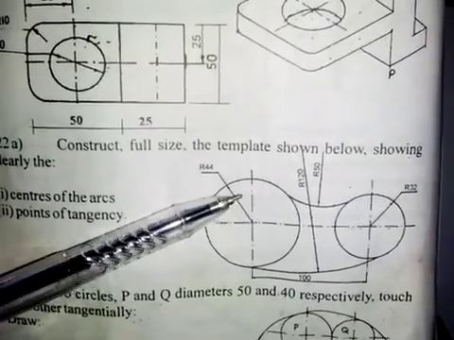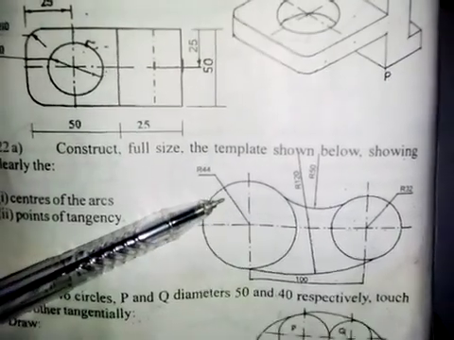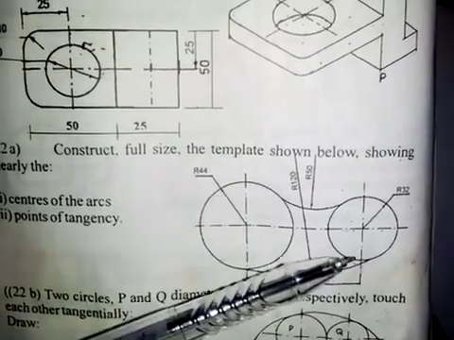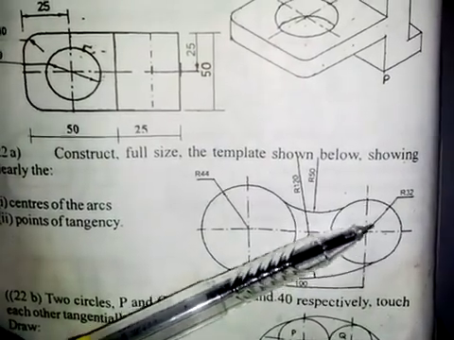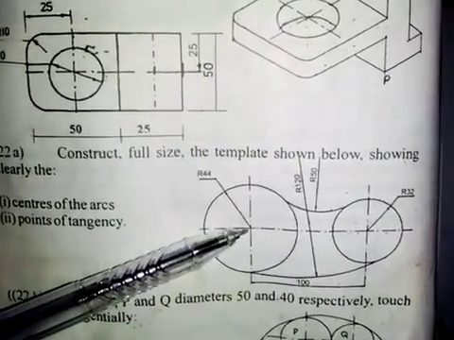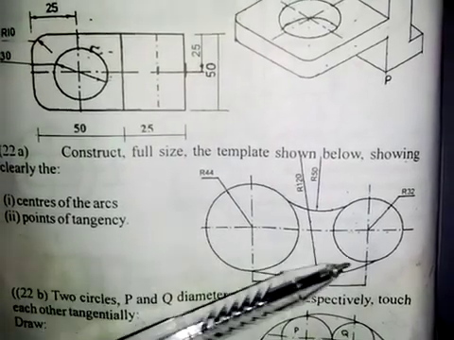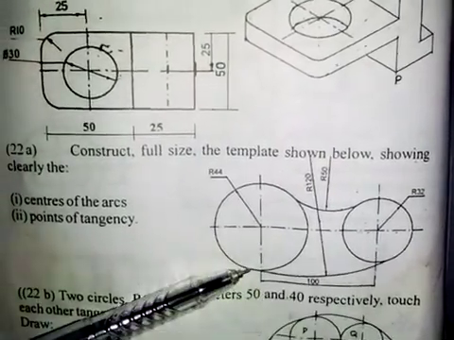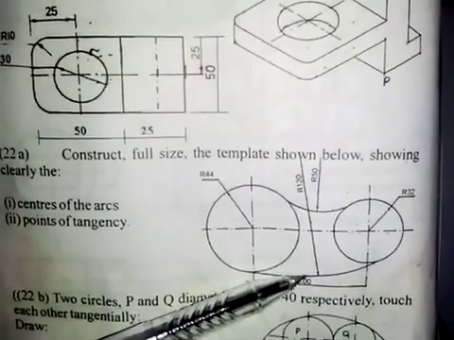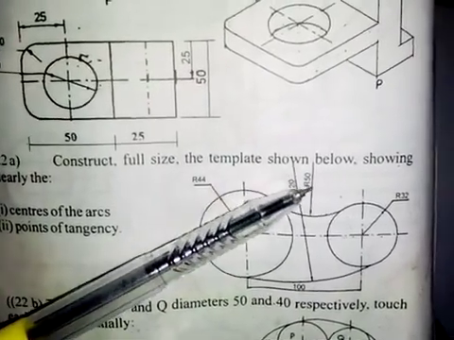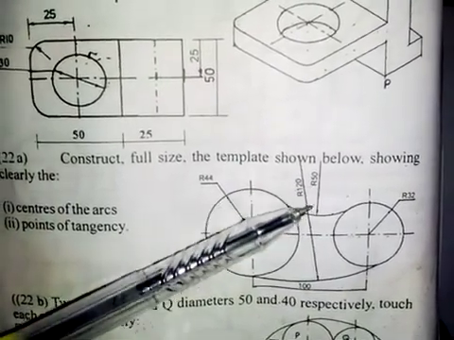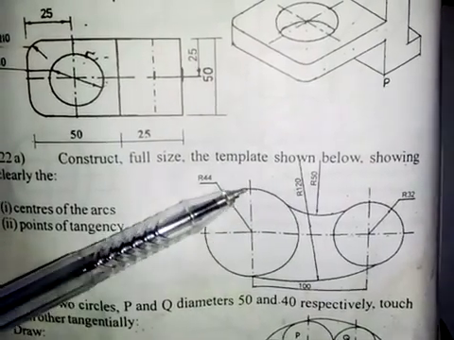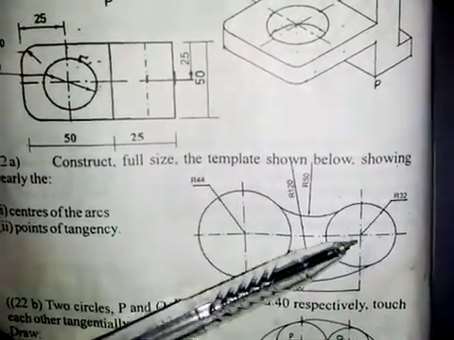Now the radius of this circle is 44 millimeters. The radius of this circle is 32 millimeters, and the distance between the center of this circle and the center of this circle is 100 millimeters. The radius of this arc here is 120. The radius of this arc is 50 millimeters. Now, as I said, we need to draw this circle and we need to draw this circle.